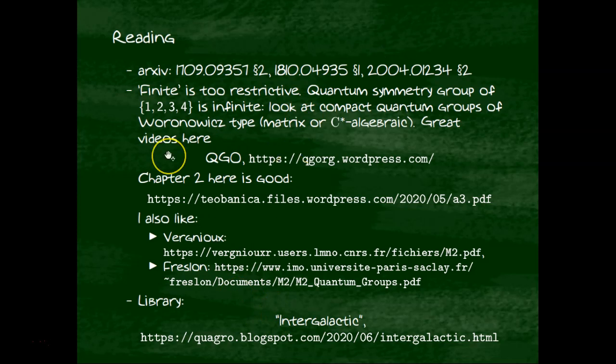Straight away, when you look at quantum symmetry groups of finite sets, you get compact quantum groups. So loads of material here on that. If you want to learn more about that, very good here. Chapter 2 probably talks some similar stuff to what we spoke about earlier on. I like this, and you've got everything you need here.